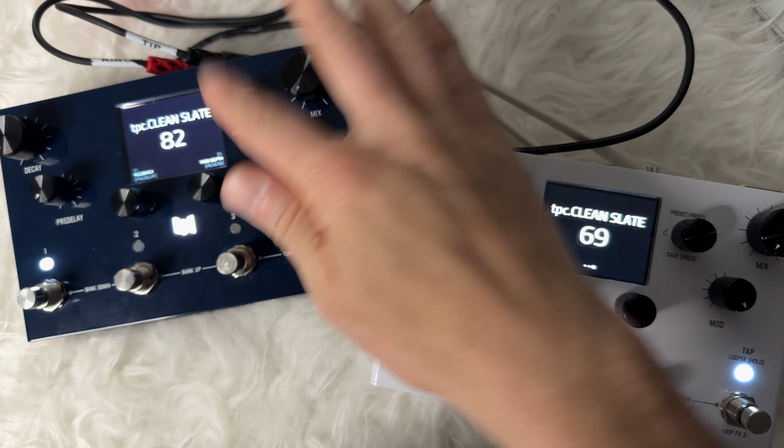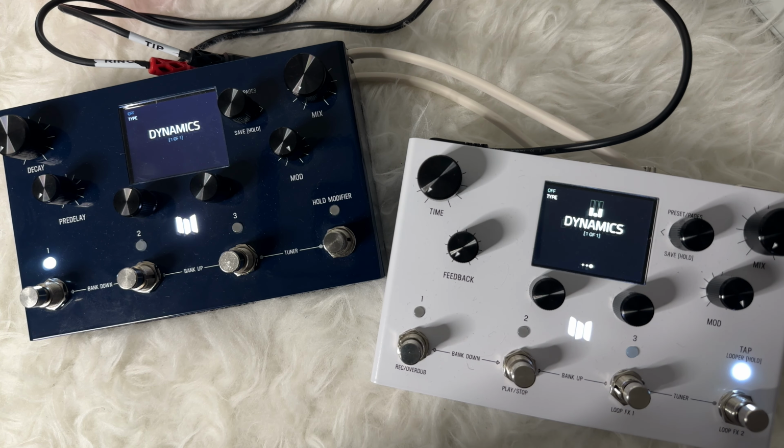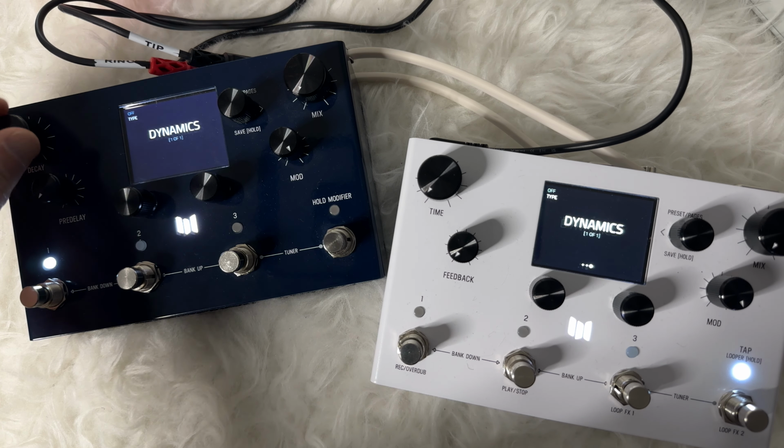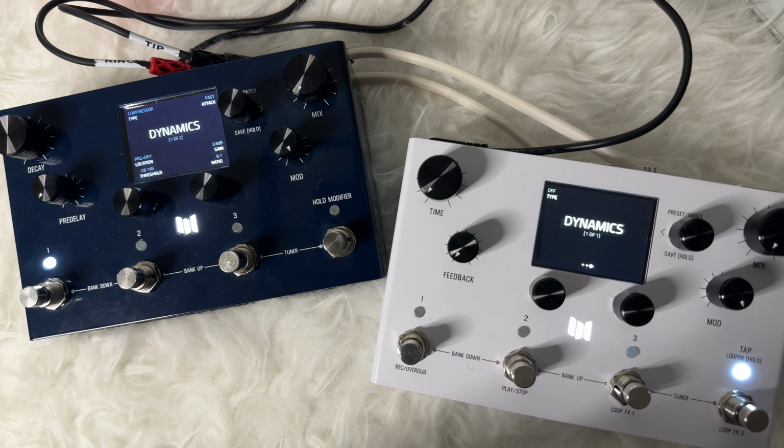Let's start with the dynamics. Let's see what is similar and what is not. The compressor. And sorry, when you roll into the different effects on the modules, they default to certain parameters, and then you tweak from there. So these are all by default.